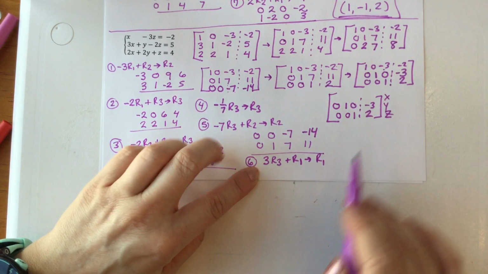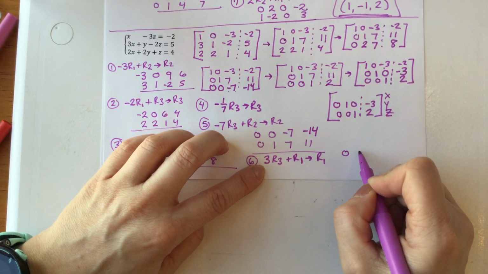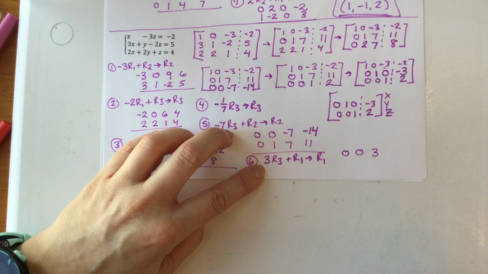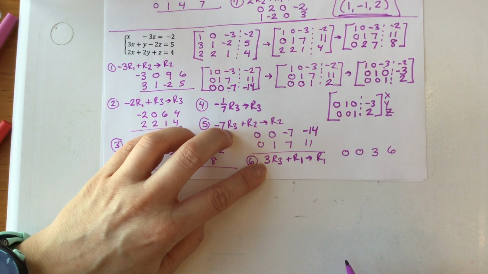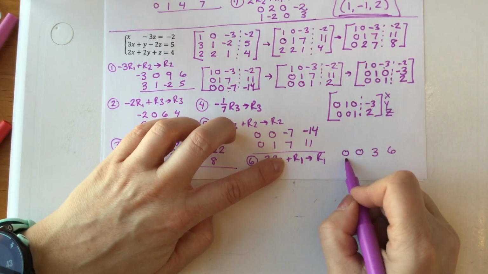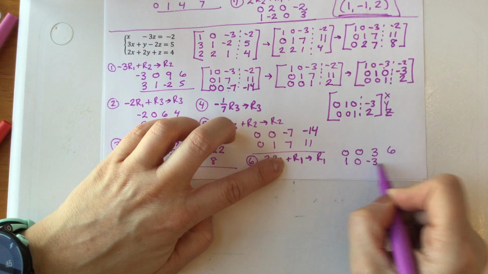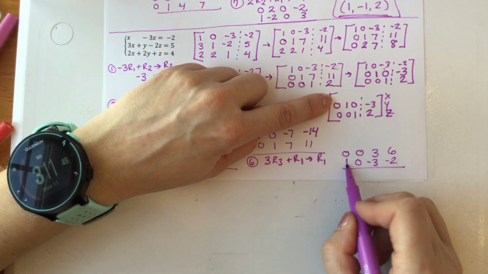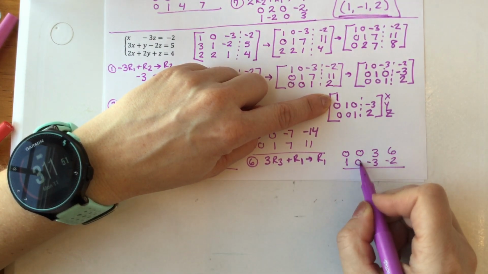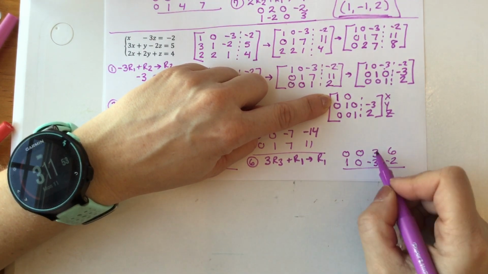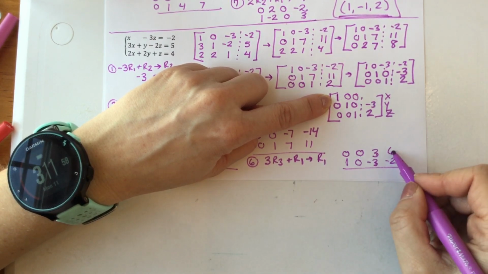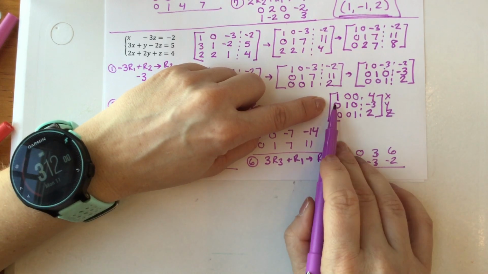I take the bottom times 3. 0 times 3 is 0. 0 times 3 is 0. 1 times 3 is 3. 2 times 3 is 6. Add it to row 1: 1, 0, negative 3, negative 2. Whatever I get, that makes my new row 1. 0 plus 1 is 1. 0 plus 0 is 0. Negative 3 and a positive 3 makes 0. 6 plus a negative 2 is 4.